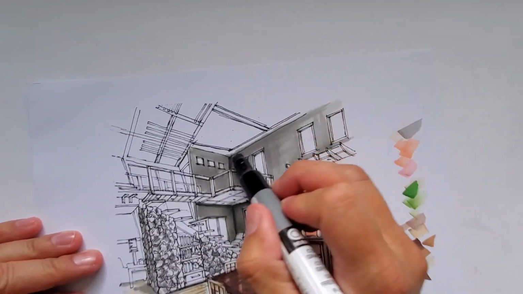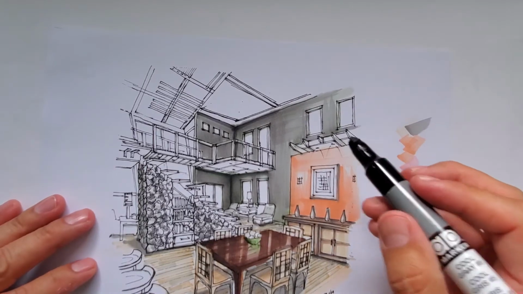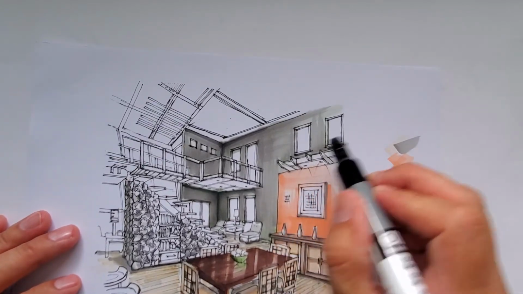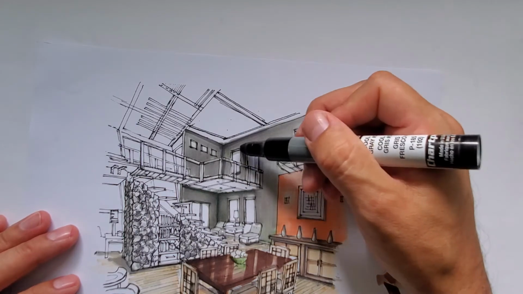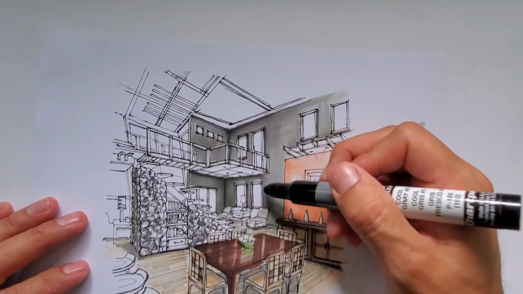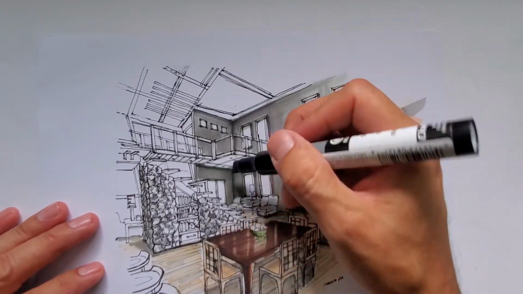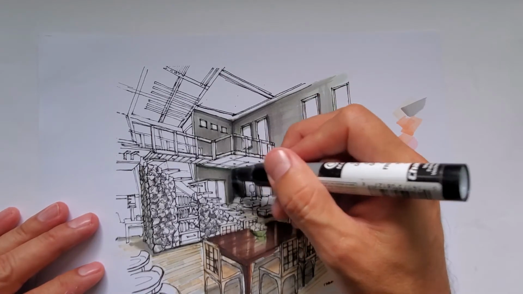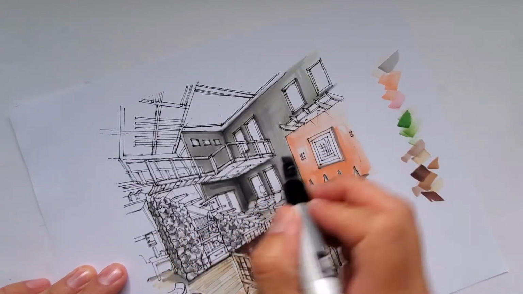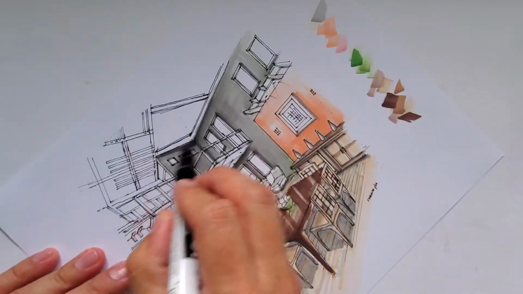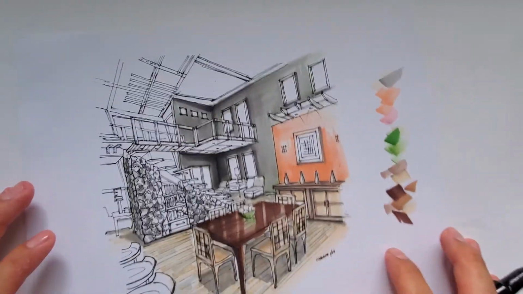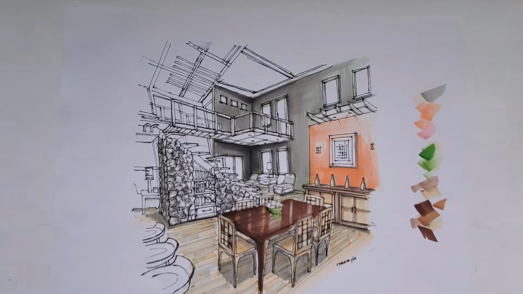And here. And here. Right? Just adding these shadows there, those areas. See? There we go. So we just changed that green wall.